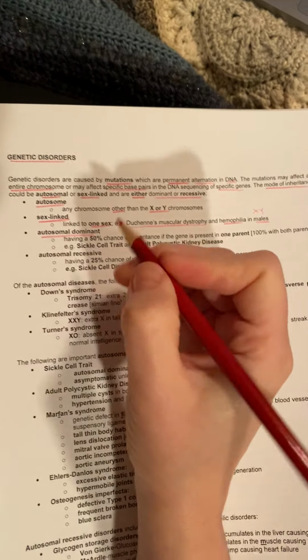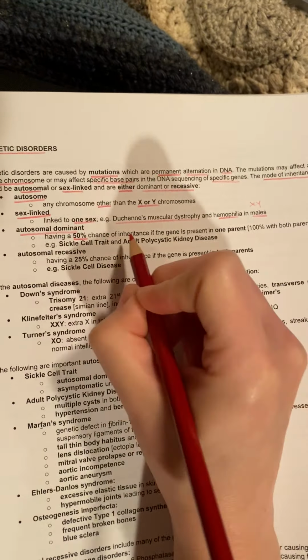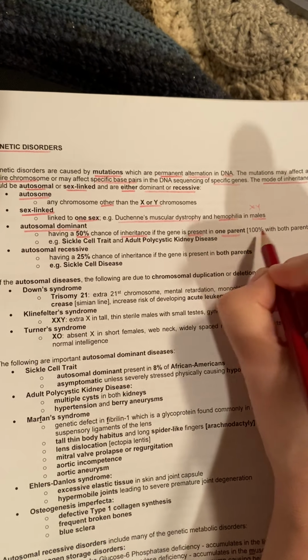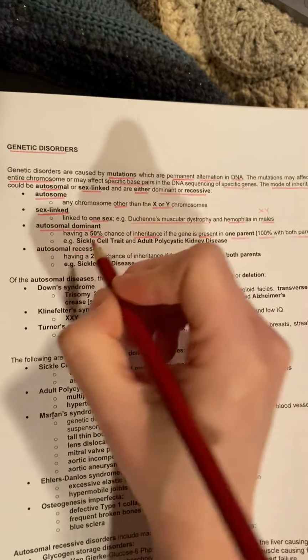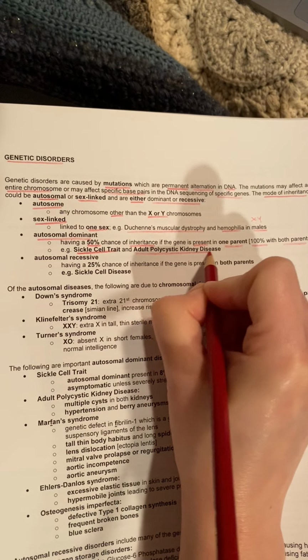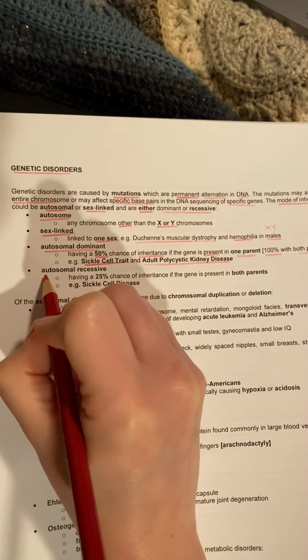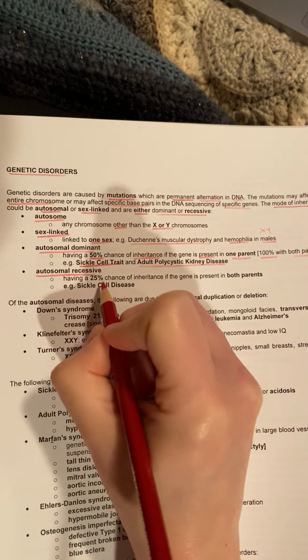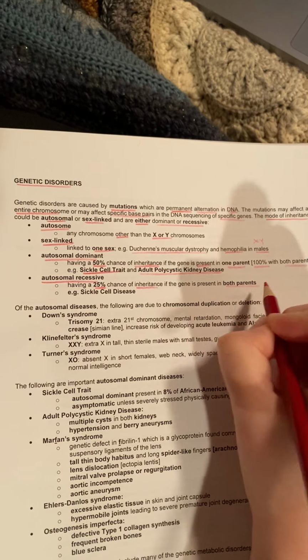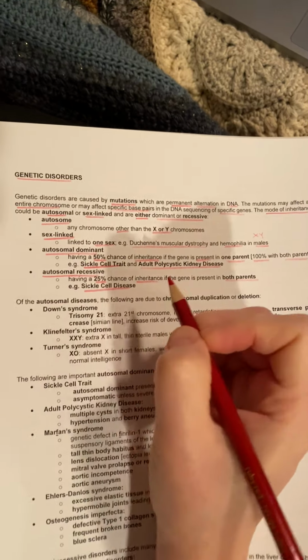Autosomal dominant: having a 50% chance of inheritance if the gene is present in one parent and 100% with both parents, like sickle cell trait and adult polycystic kidney disease. Autosomal recessive: having a 25% chance of inheritance if the gene is present in both parents, like sickle cell disease.